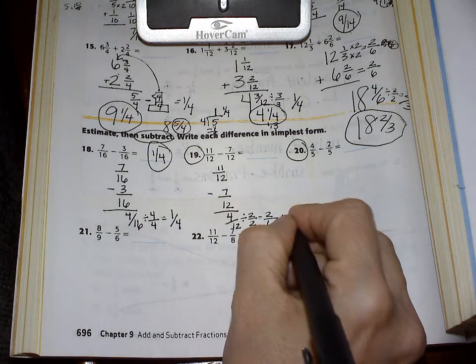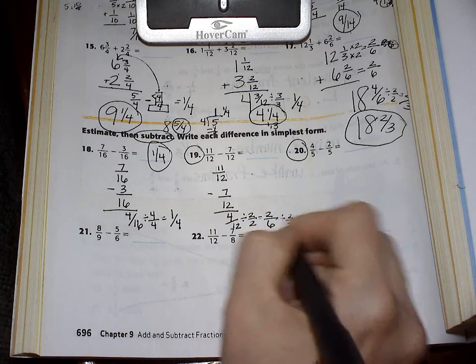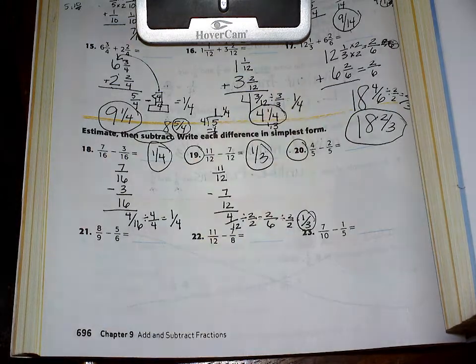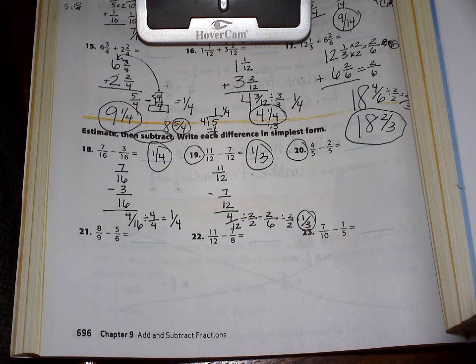I can divide another 2 out. 2 divided by 2 is 1. 6 divided by 2 is 3. I know I'm done because I have a 1 in the top. Anytime you have a 1 in the numerator, you know you are completely finished simplifying.